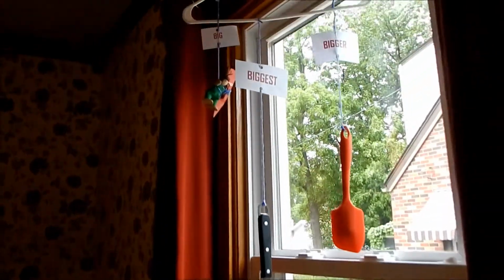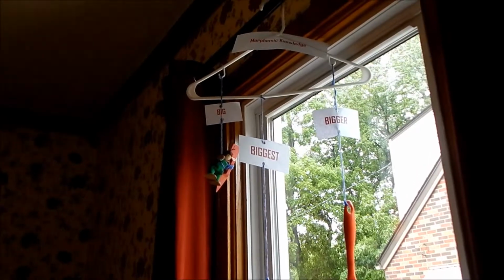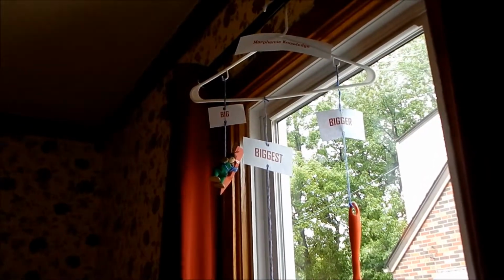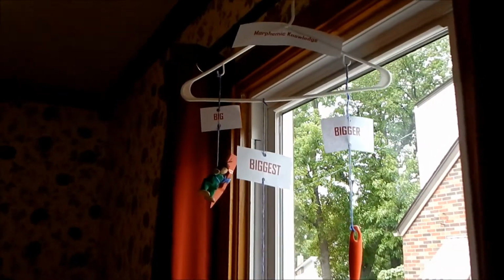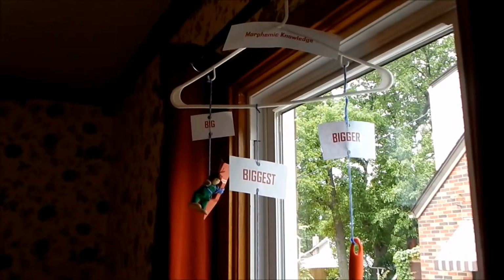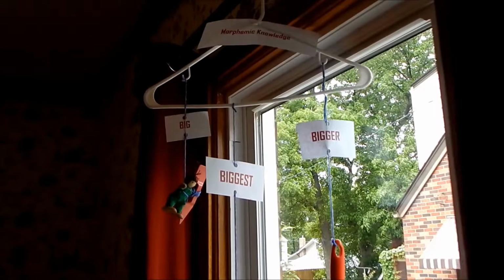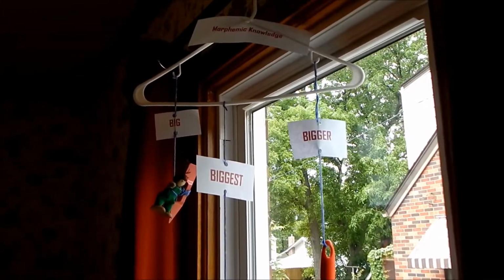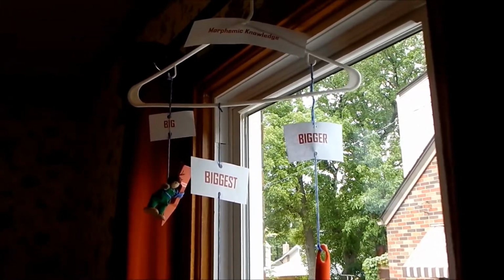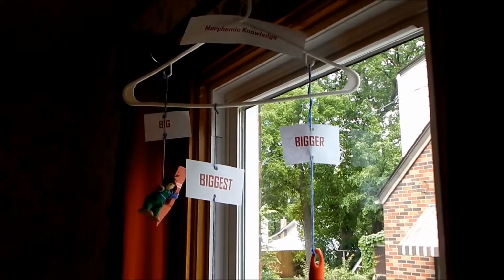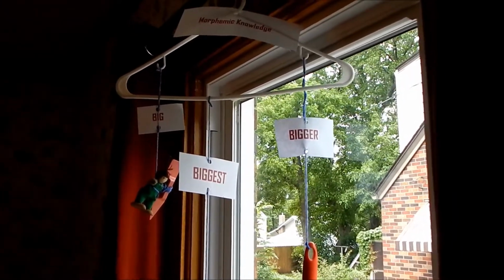And so by adding these bound morphemes, I was able to create comparison, create more meaning, get more specific with what I was talking about. So as children have developed more morphemic knowledge, they can understand better and be more specific in their language use.